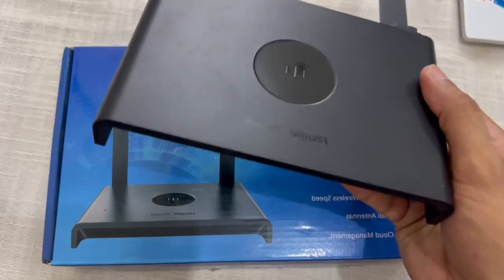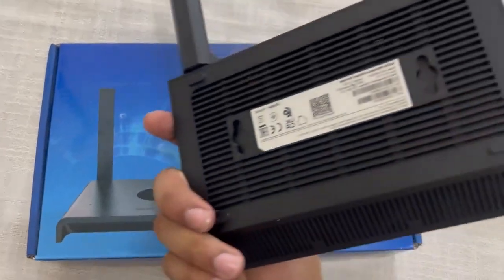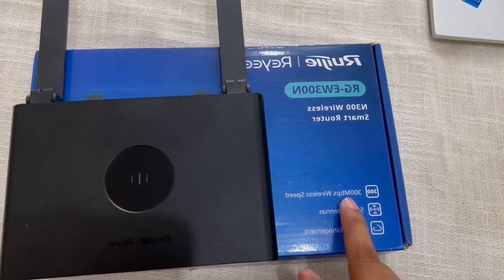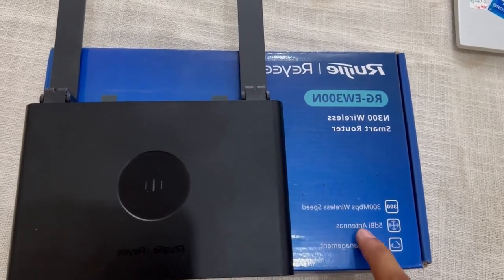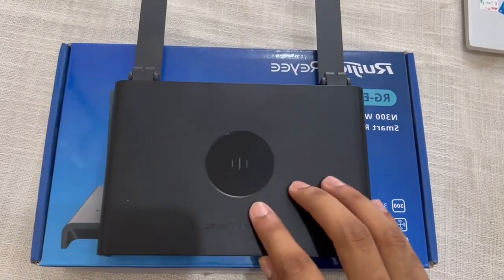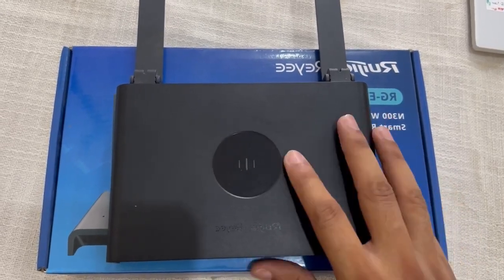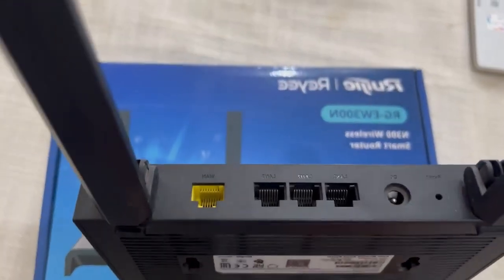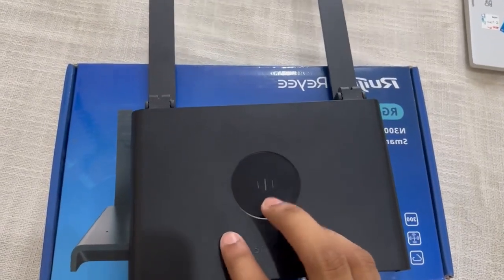This is a smart wireless router. It supports 300 Mbps wireless speed and has two 5 dBi antennas. With cloud management, you can use our Ruji cloud to configure and monitor remotely. It has up to 3 LAN ports and 1 WAN port. So let's move to the configuration.